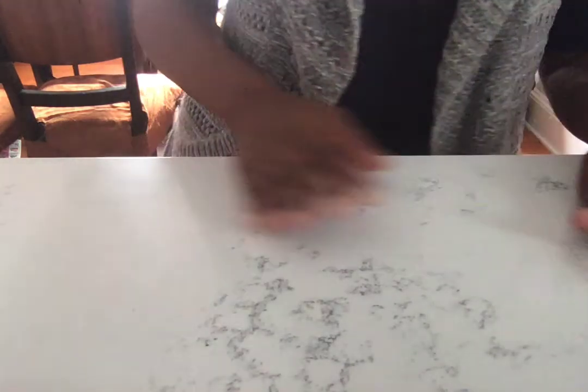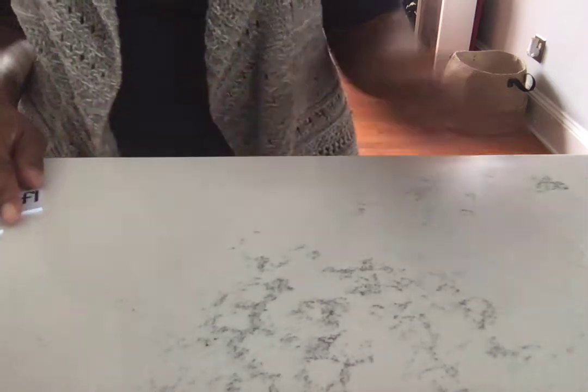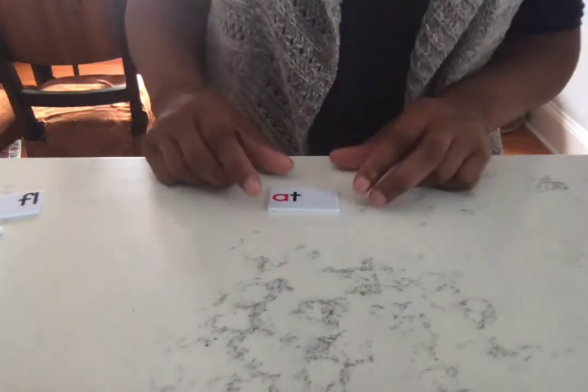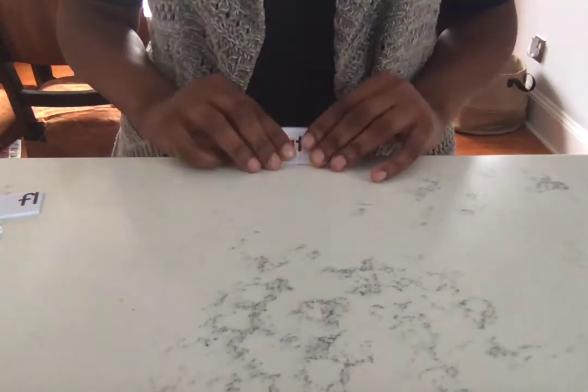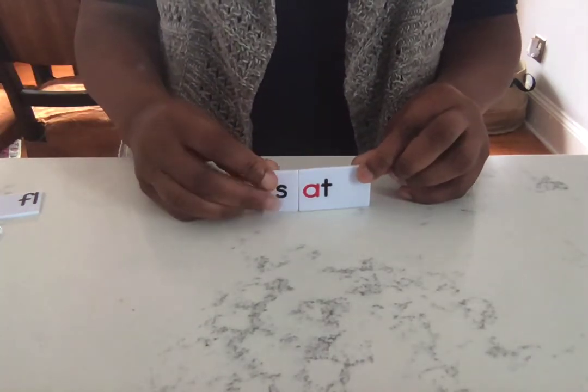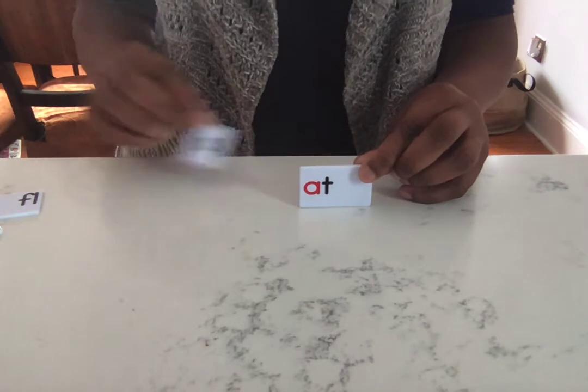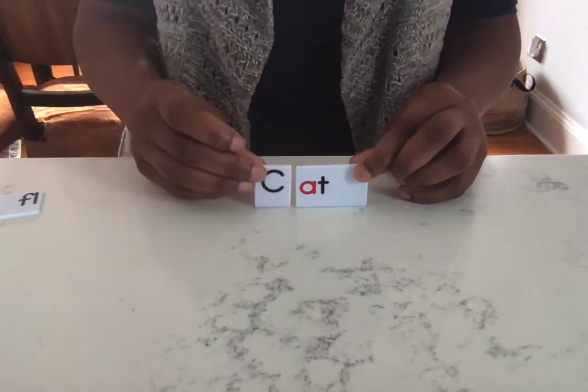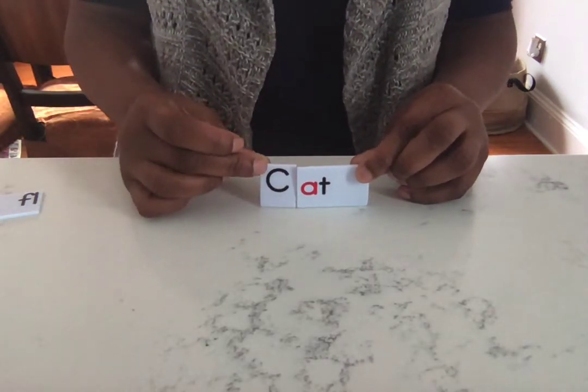So you can repeat that, do that over and over, and then as your child becomes more familiar, you can add things that look a lot more text-like. At, and then you can add your S, and you get sat. You can add a C, capitals, since children need to learn capitals, and also small.